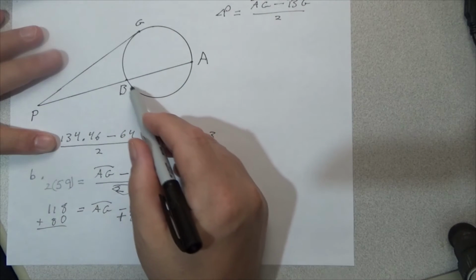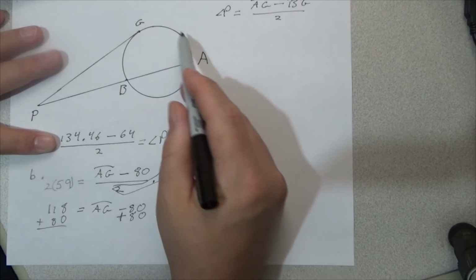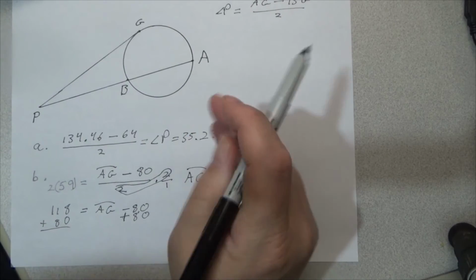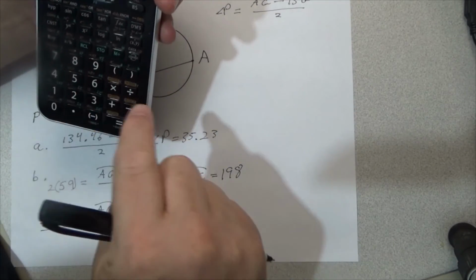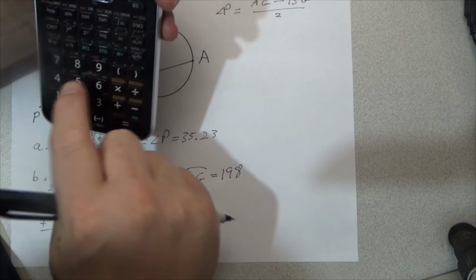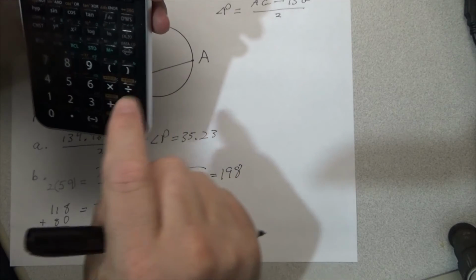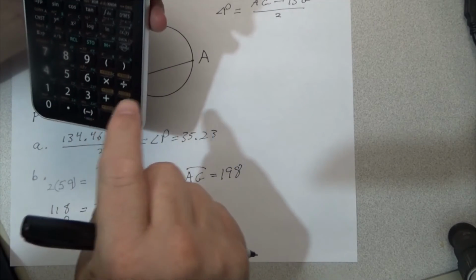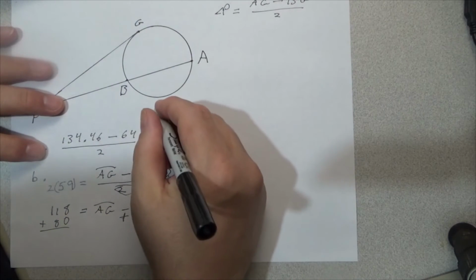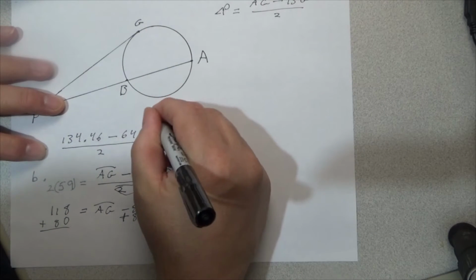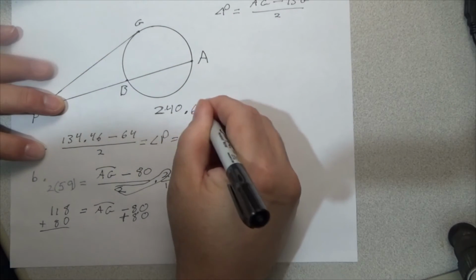However, if I'm given this one, I can find what this one is. So all I do is take 360 and subtract 119.32, and I get 240.68.